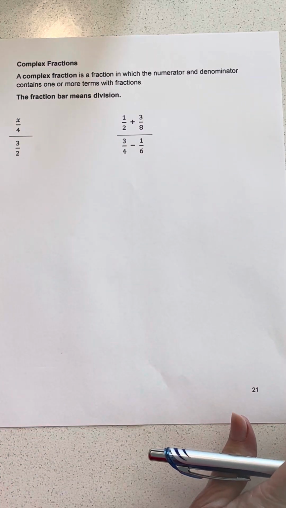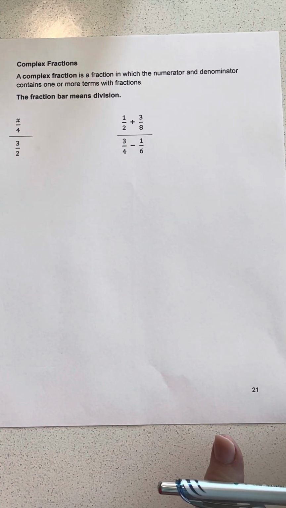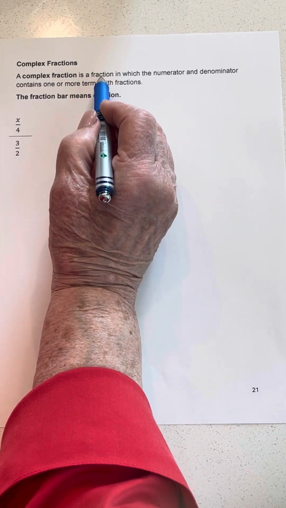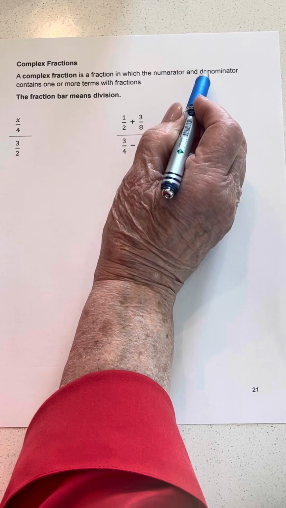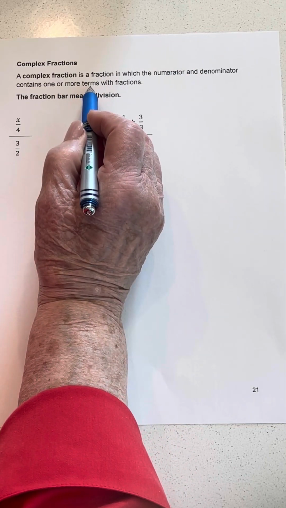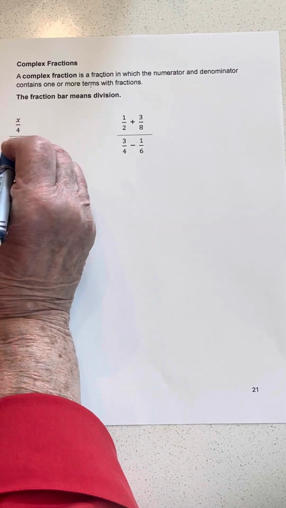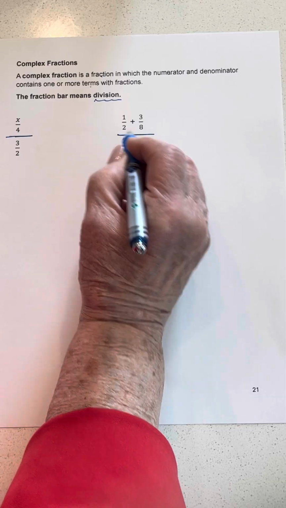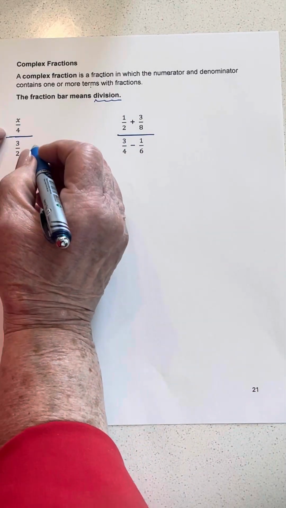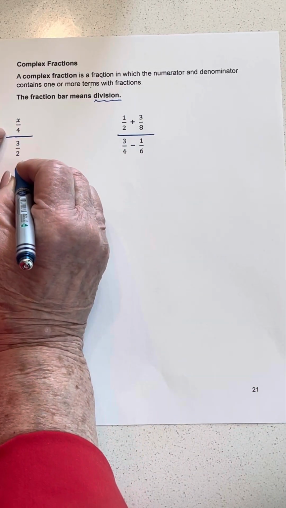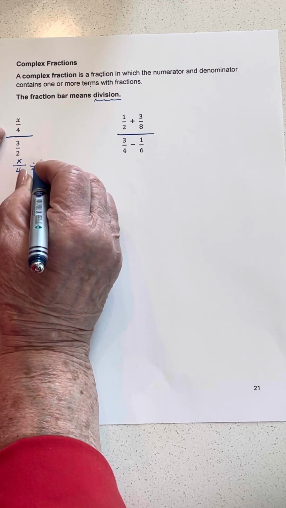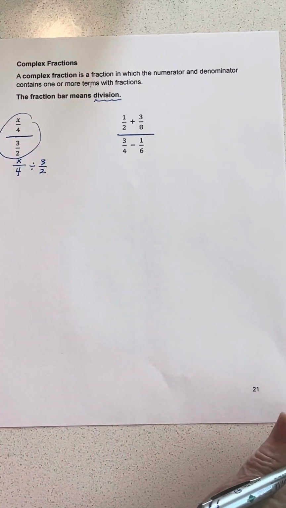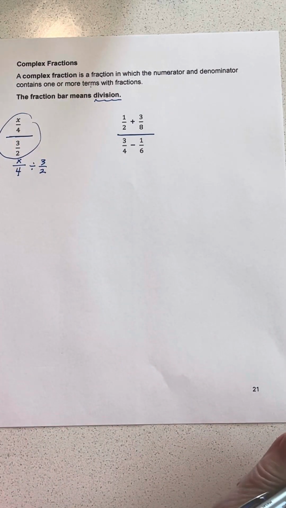Now we're moving on to complex fractions, which are really just a different way of writing things that we already know. A complex fraction is a fraction in which the numerator and the denominator contain one or more terms with fractions. And we know that this fraction bar means division. So really, it's just a division problem, isn't it? This is really x over 4 divided by 3/2. That's what this means as far as doing any computation.